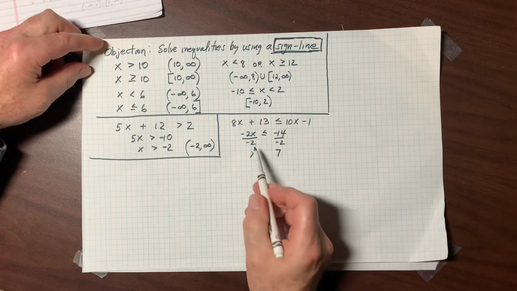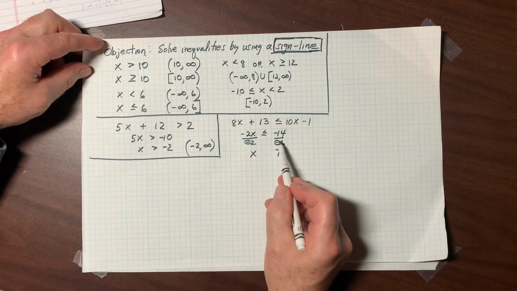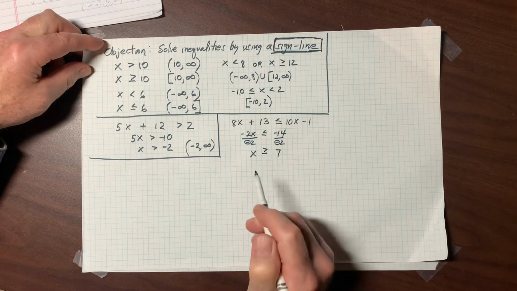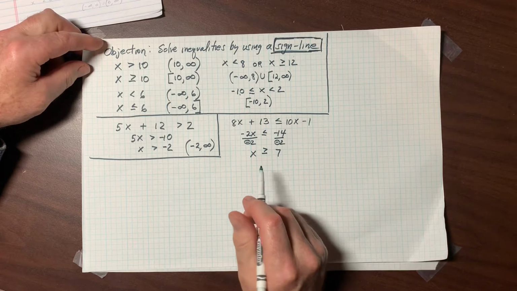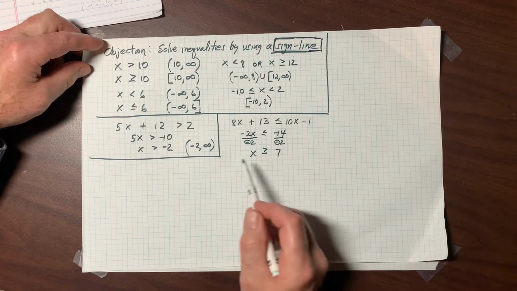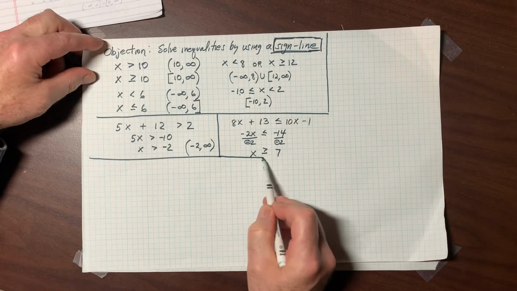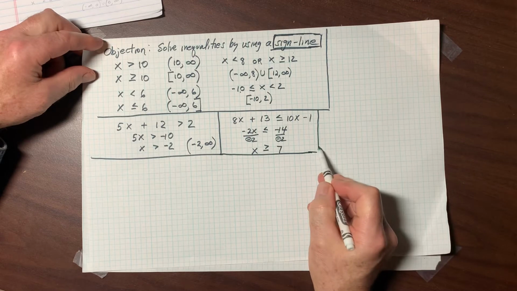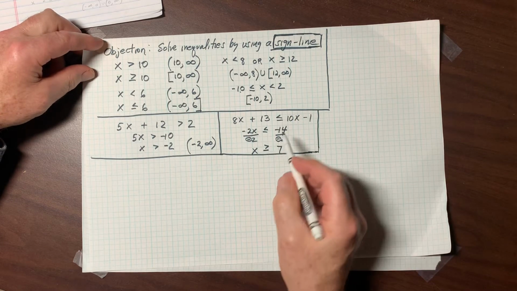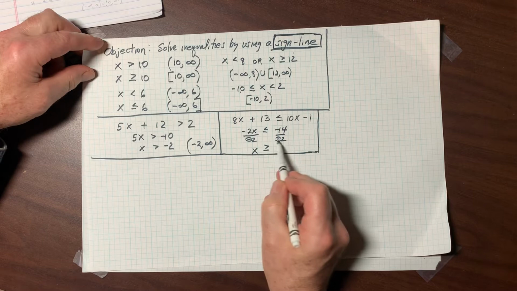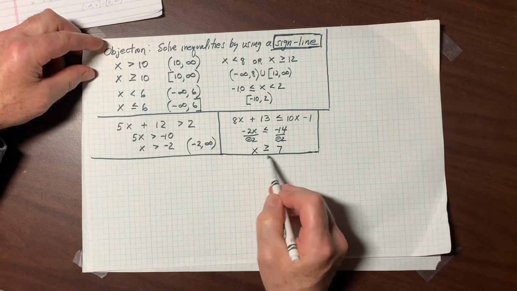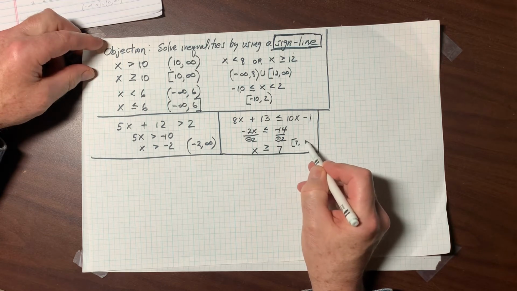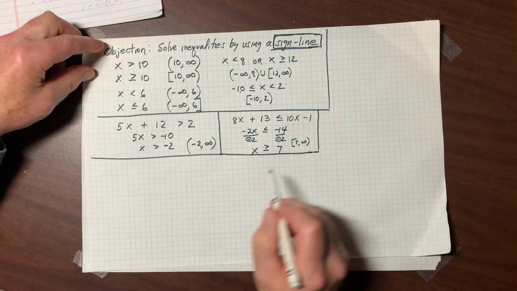But please be reminded, when you divide by a negative in your efforts to isolate the variable, you have to reverse the inequality. Now, that's something you probably learned in 7th grade math or 8th grade algebra 1, but no matter how sophisticated you become in your math career, it's easy to forget that. So remember, when you divide by a negative, make sure you reverse the inequality. And then in interval notation, this would be square bracket 7 to infinity.